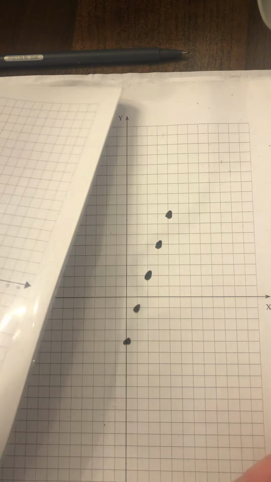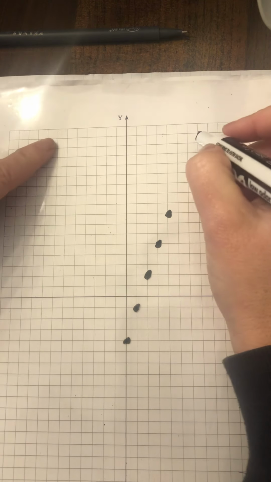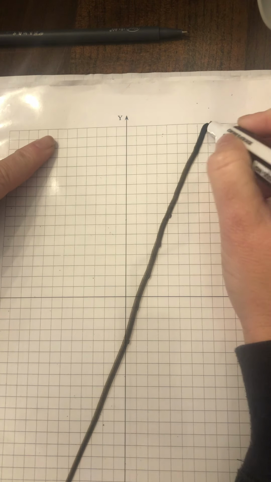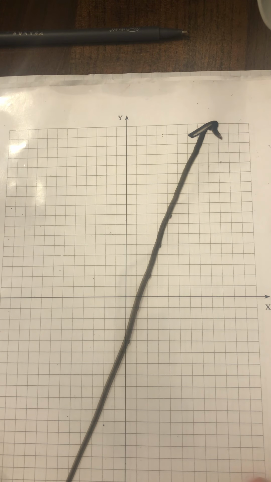Let's see if I have this straight. I don't think that's going to be thick enough. Just going to do the best I can. So this first line sort of looks like that.